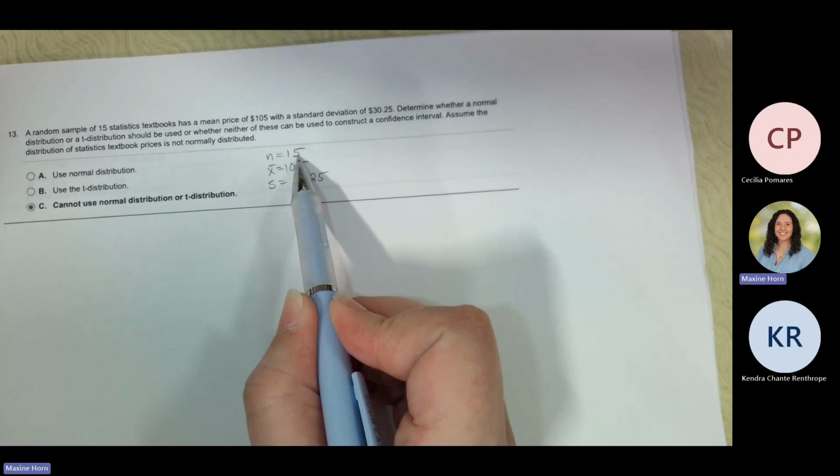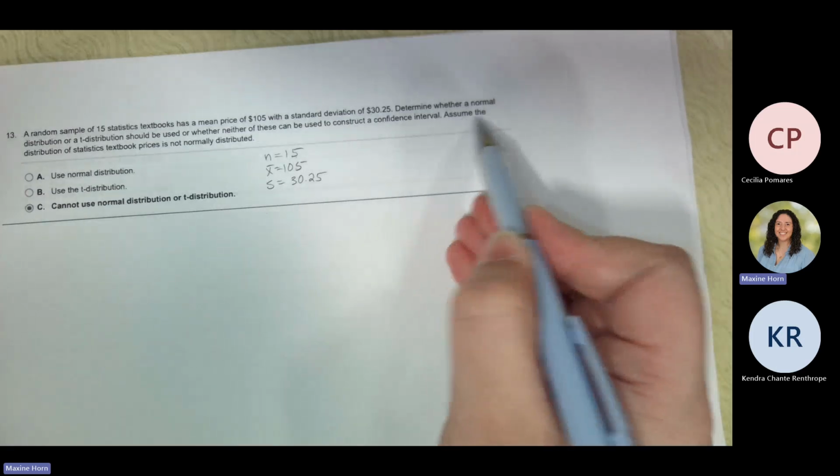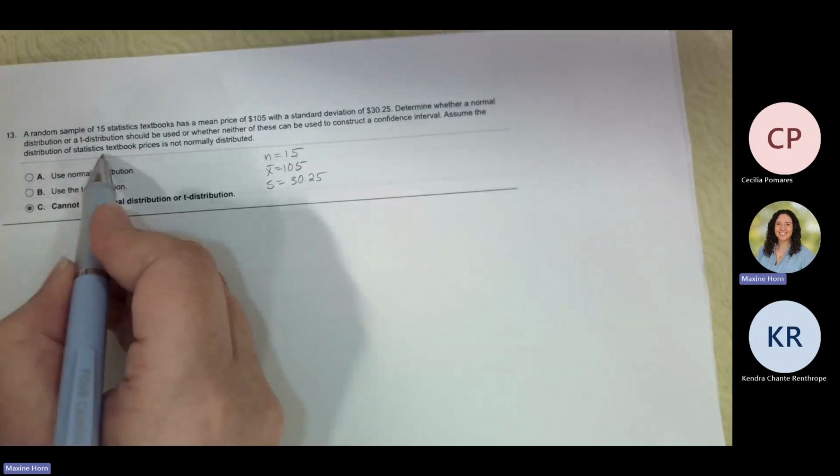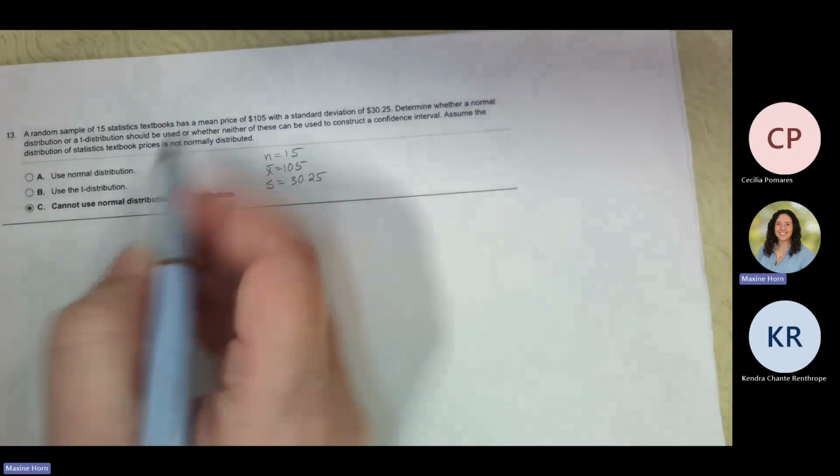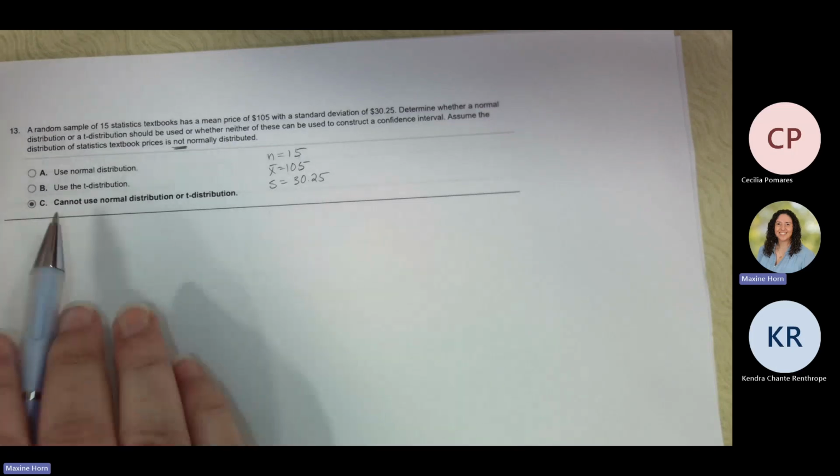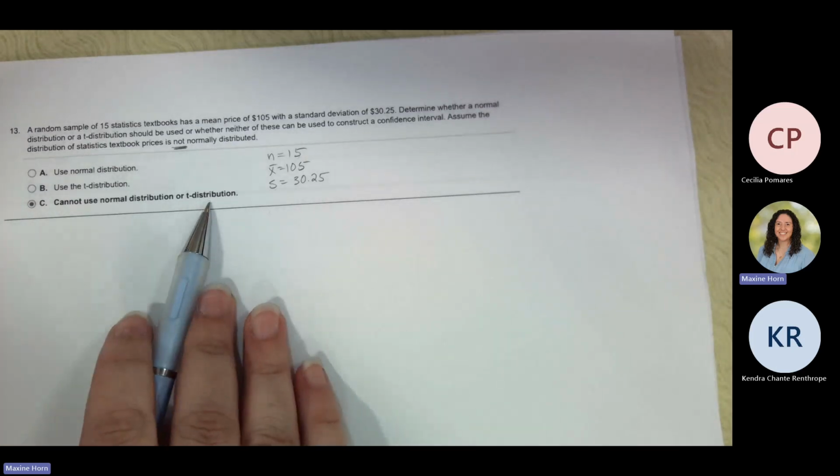So we need to make sure that this is normally distributed in order to use this. But it says assume the distribution of statistics textbook prices is not normally distributed. So we can't check off something from that third category. So we can't use a normal or a t-distribution.